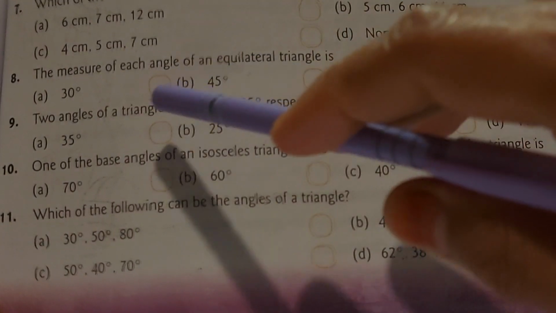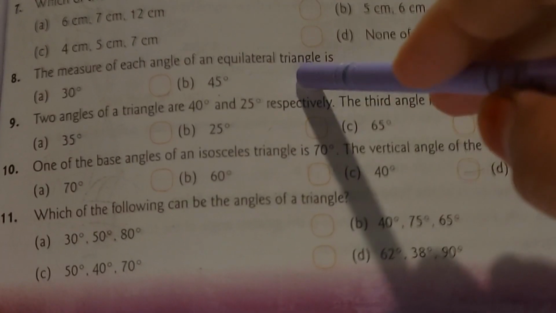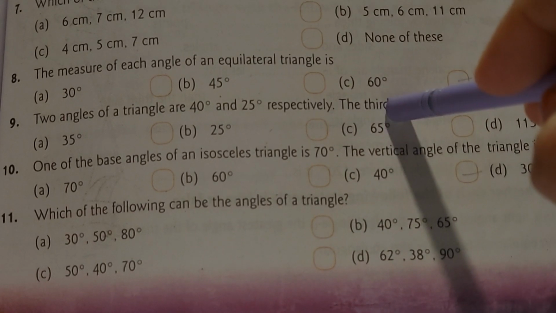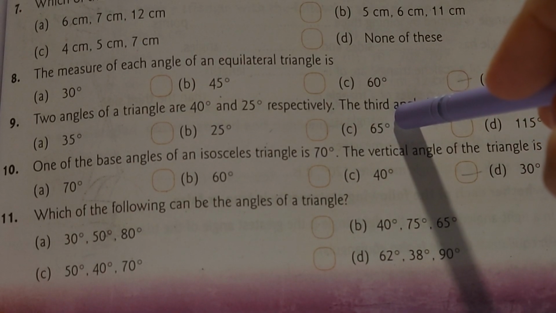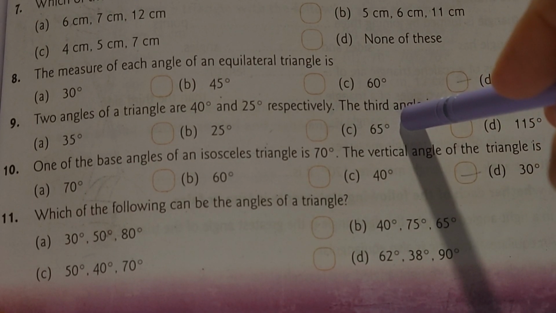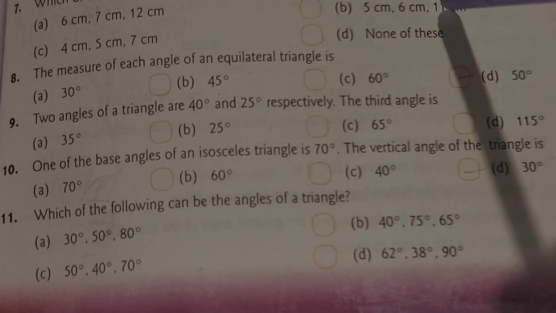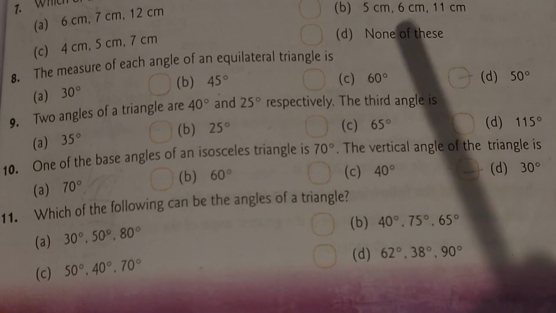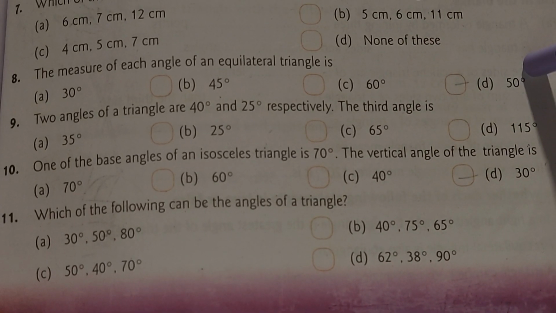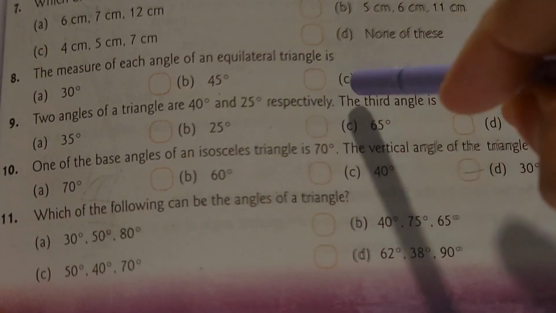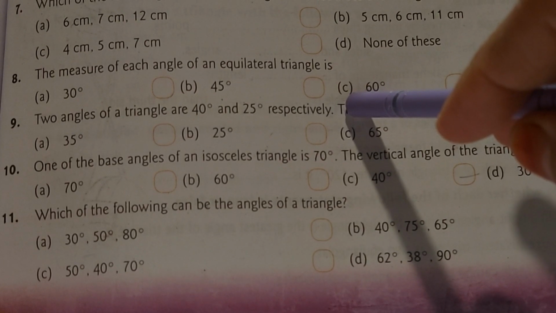After that, next is, the measure of each angle of an equilateral triangle is 60. Why 60? Because when we add 60 three times we'll get 180, and we all know in a triangle there are 3 angles and its measurement is 180 degree. Meaning when we add all the 3 angles we'll get 180 degree. So answer number C is correct, that is 60 degree.